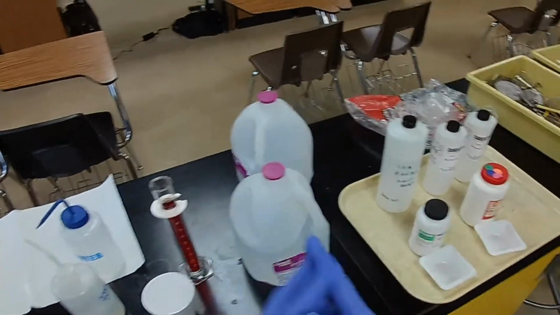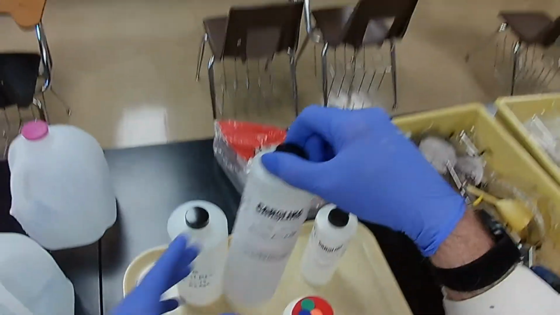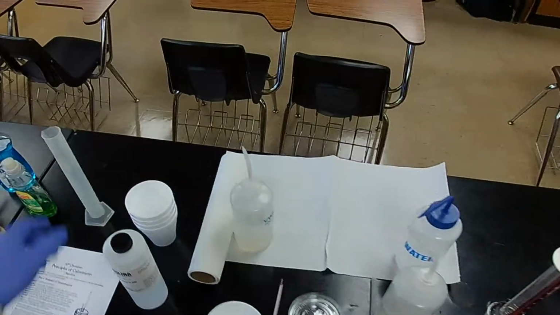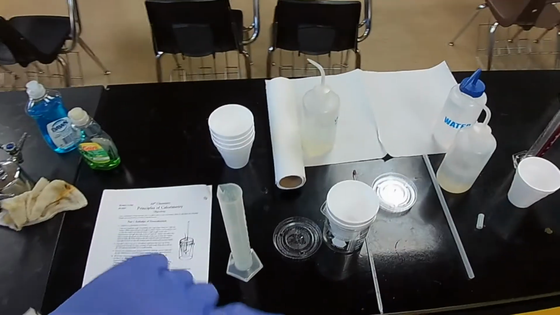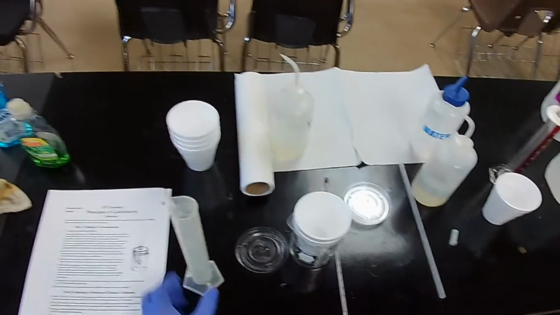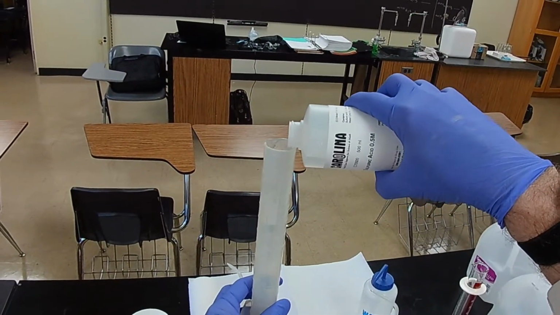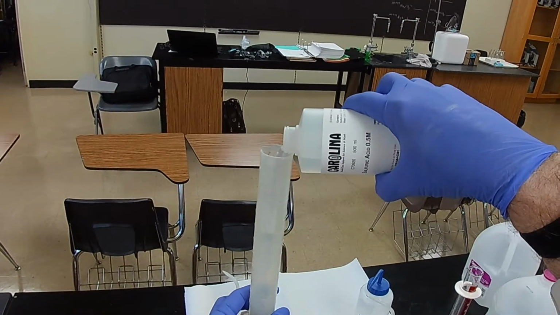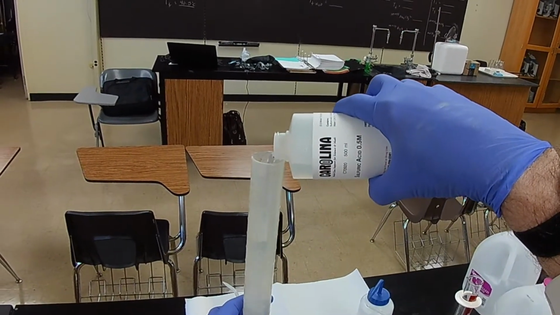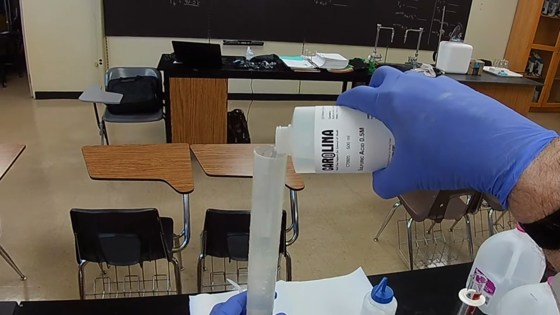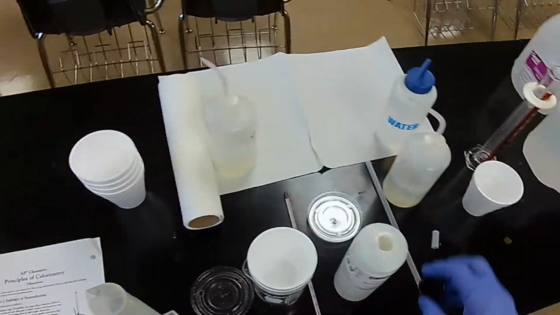All right. So here's our sulfuric acid, 0.5 molar, and we need 60 milliliters of that. All right. So here we go. 60 milliliters of sulfuric acid, 0.5 molar. There's 50. Okay, I think I went over.